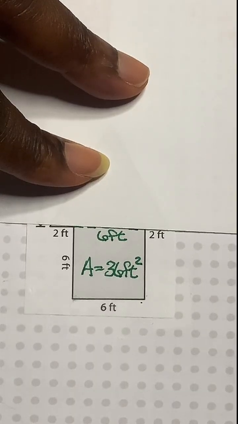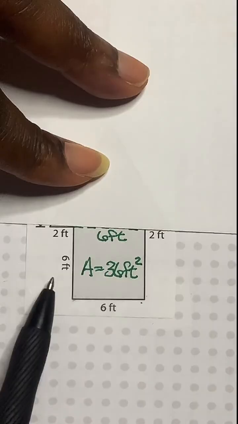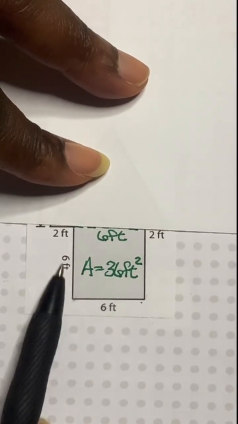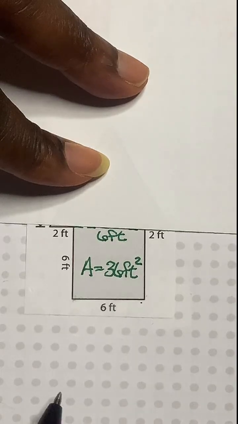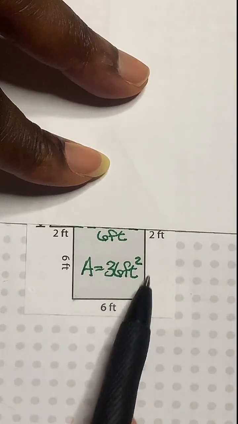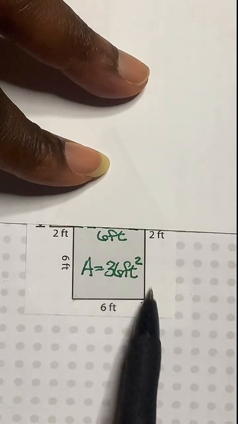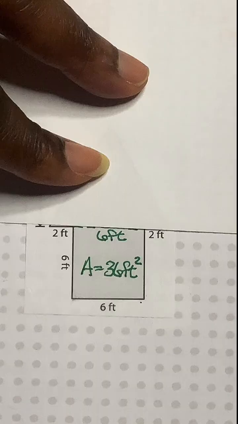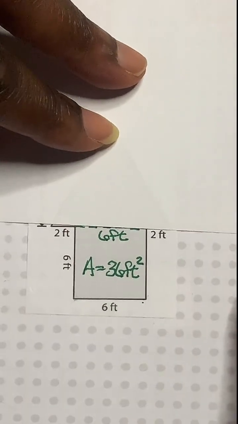Remember, you got 12 because you added. Remember, area, you multiply. Perimeter is when you add. If I add for the perimeter, I would get 12 and 12, which gives me 24. That's the perimeter. Area, you do multiplication. And the perimeter will be 24, not 12. Exactly.